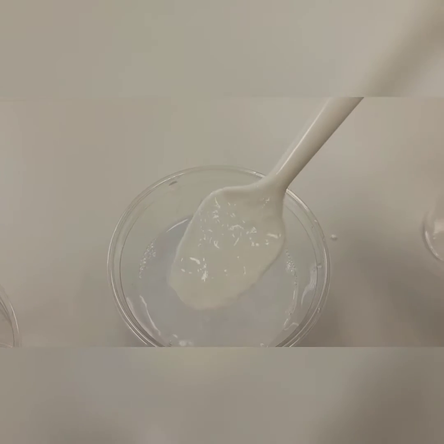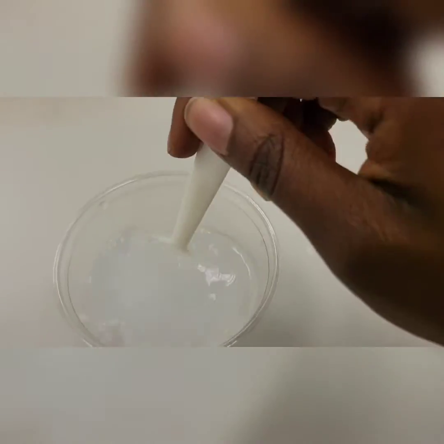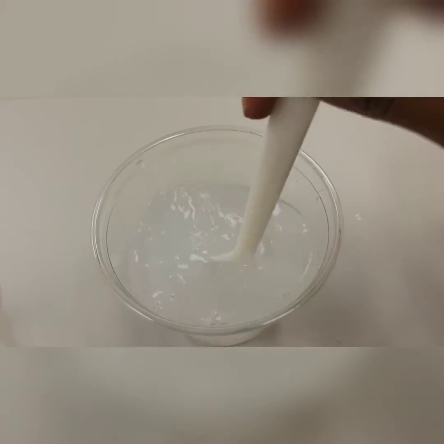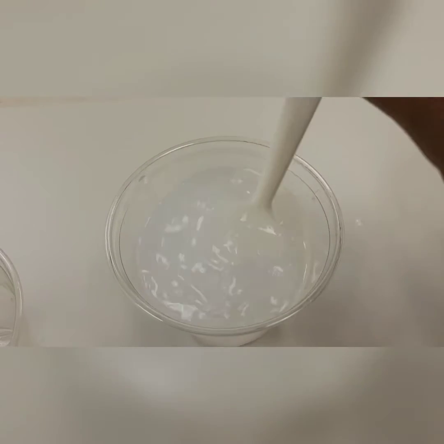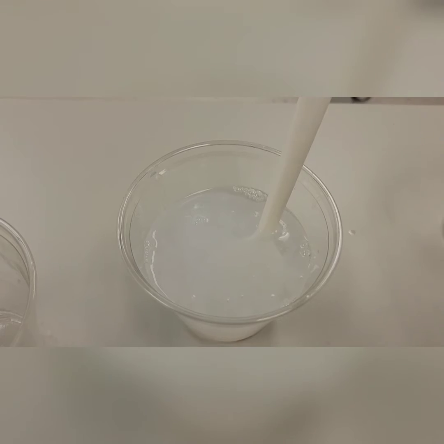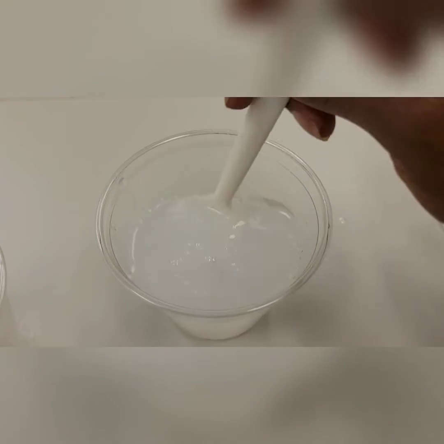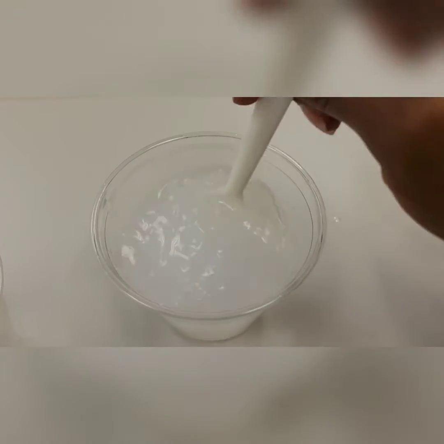So I do see more solid jelly-like pieces in there. And I am going to be stirring, and I will let you guys see everything that is happening.